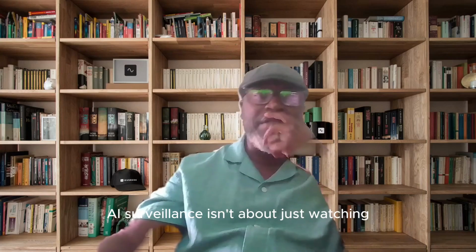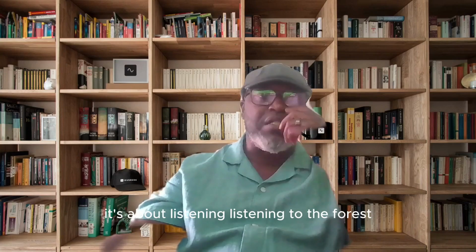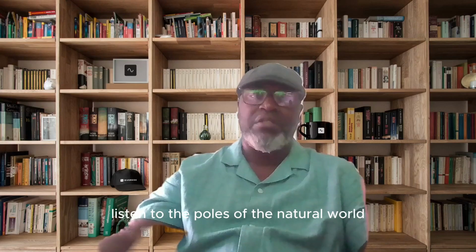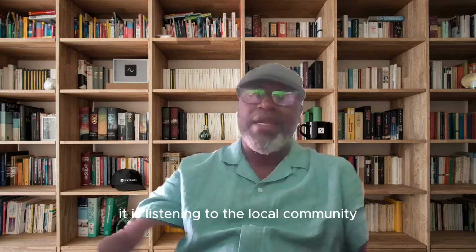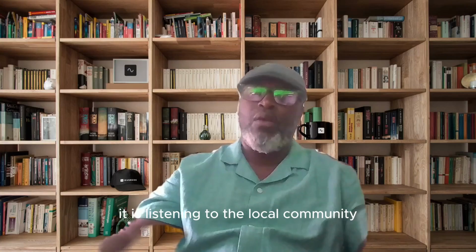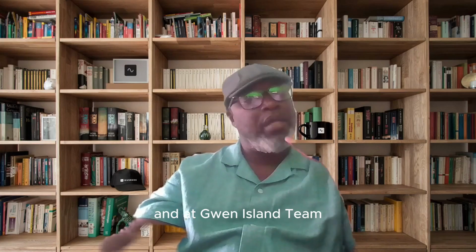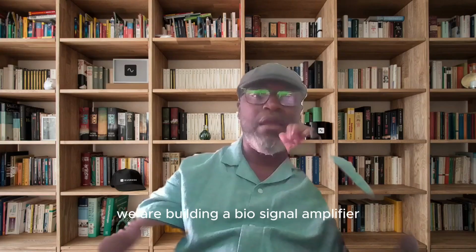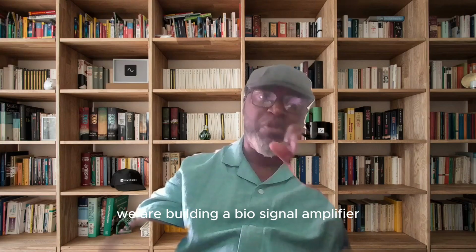collaboratively. AI surveillance isn't about just watching, it's about listening to the forest, listening to the rivers, listening to the pulse of the natural world. It is listening to the local community. And at Gwen IoT, we're not just building a watchtower, we are building a biosignal amplifier.